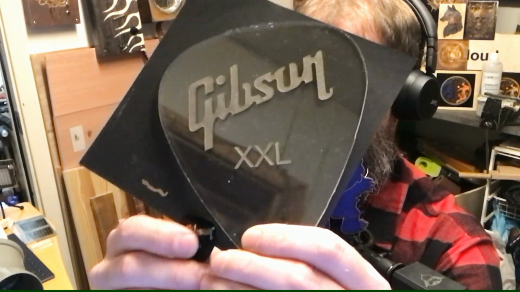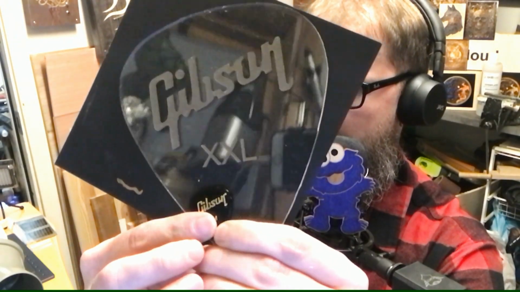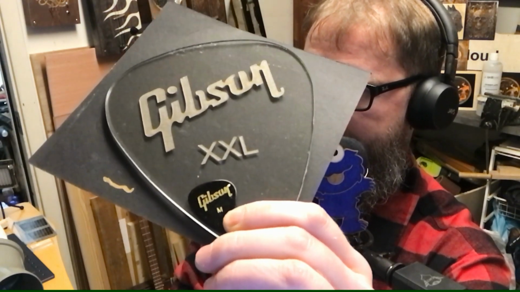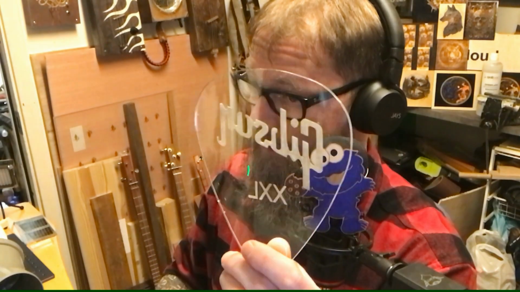And it's a regular plectrum. So if you have anyone that is stealing your plectrum, start using one of these. Not too easy to steal that one. But I don't think it's very practical.